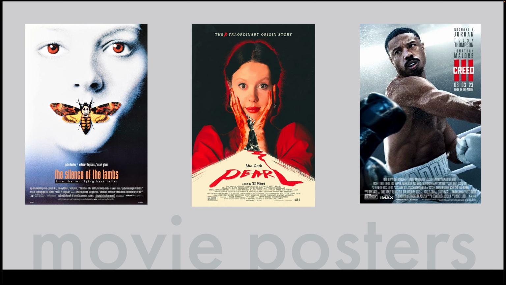Let's move on to some movie posters. On the left-hand side, we have the movie poster for The Silence of the Lambs. Notice how the title is in an orange-ish hue that stands out against this black and bluish, whitish background, but it also is using a monochromatic version of orange that is seen in this insect and also in the eyes.